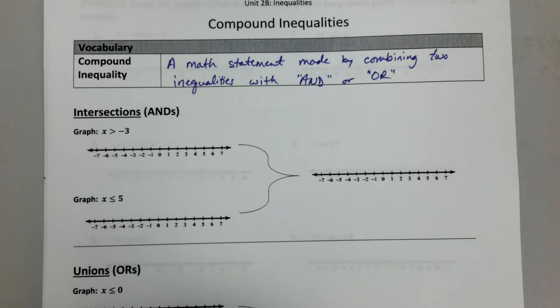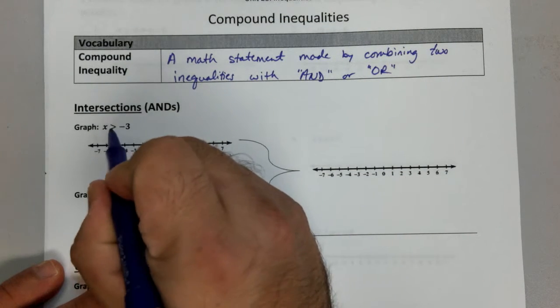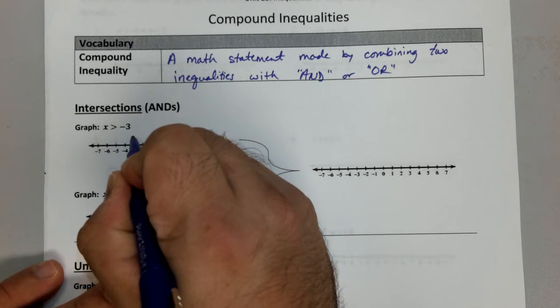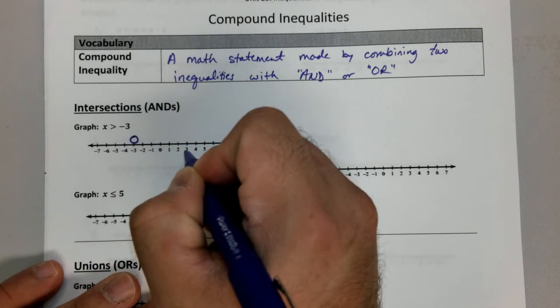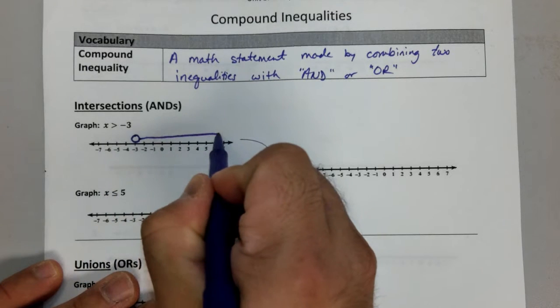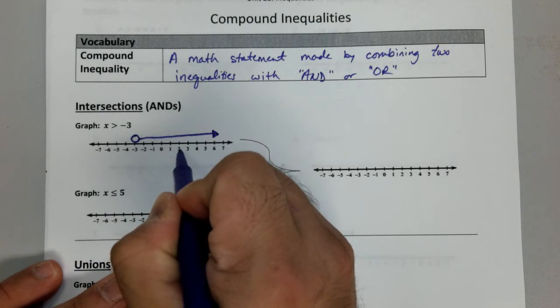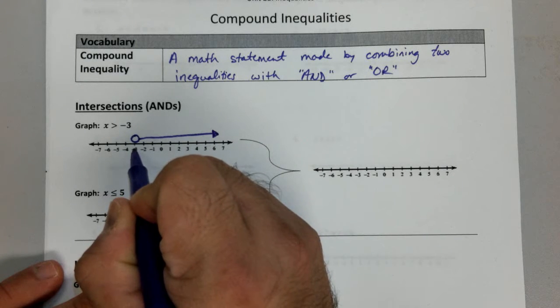Based on what you learned in the past, you know that this is greater than, not greater than or equal to, it's just greater than. So we'll go to negative 3, we'll create an open circle because it doesn't include negative 3, but it begins at negative 3, and x will be all values greater than that, which means that x can be any one of these numbers underneath this line, just can't be negative 3.